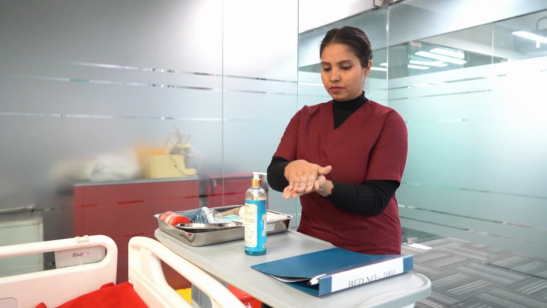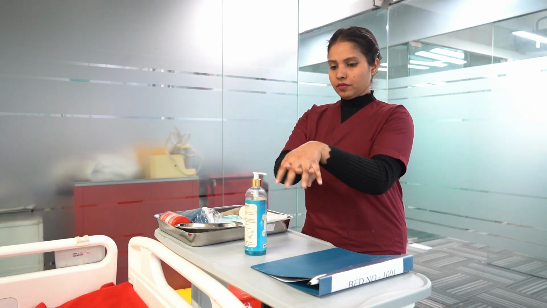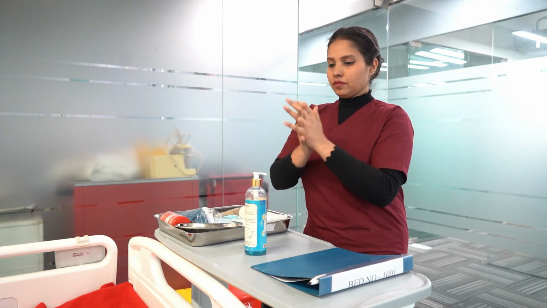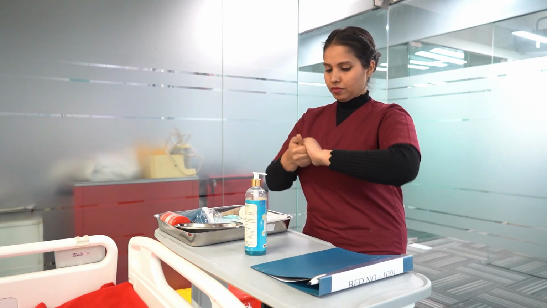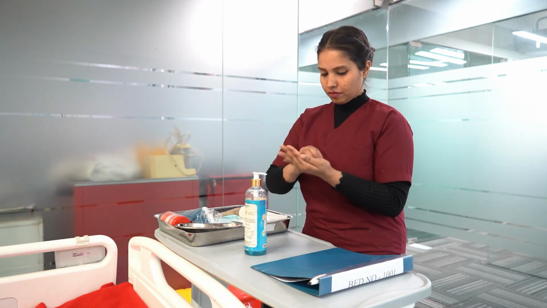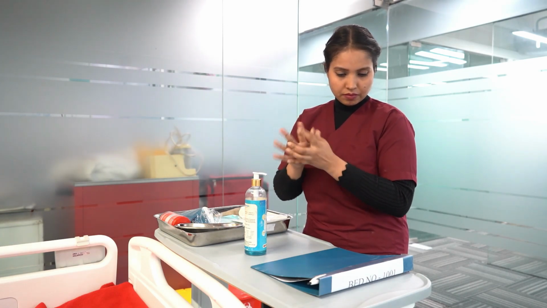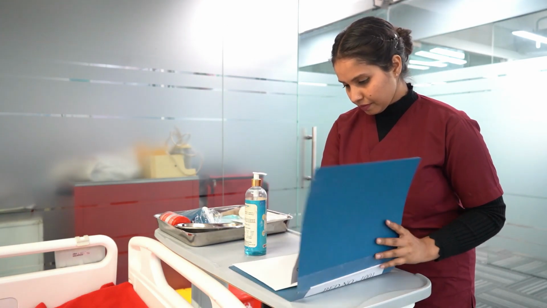Perform hand hygiene and document the procedure in nurse's notes.